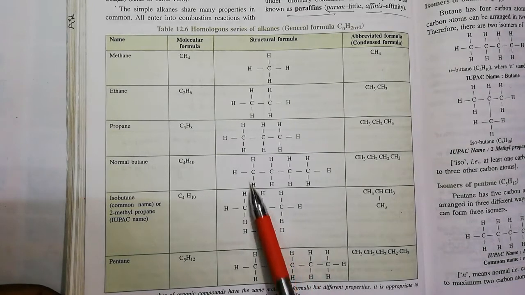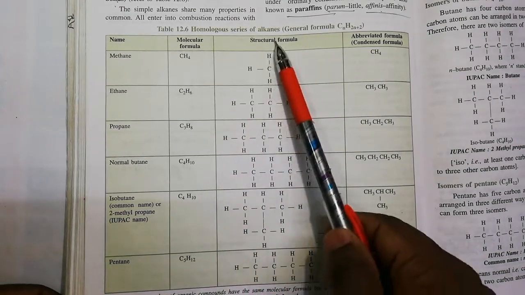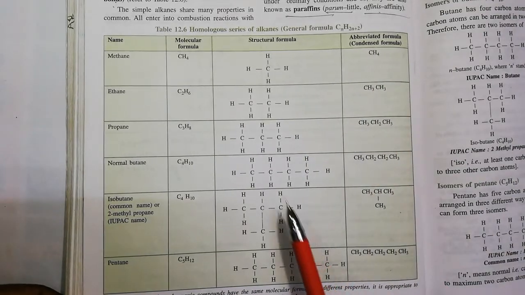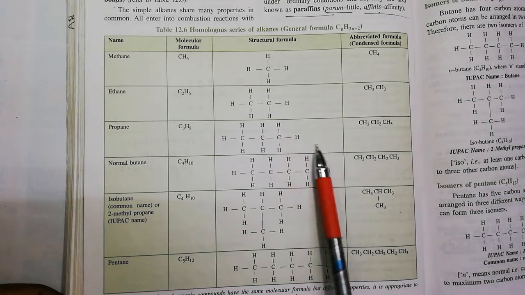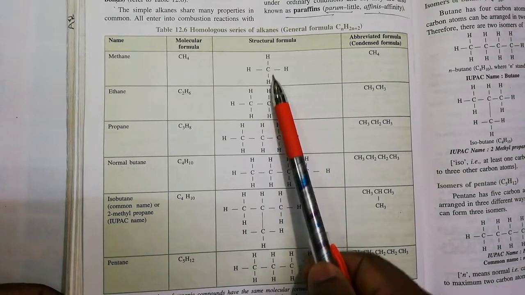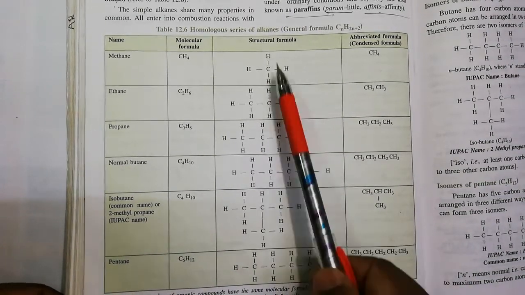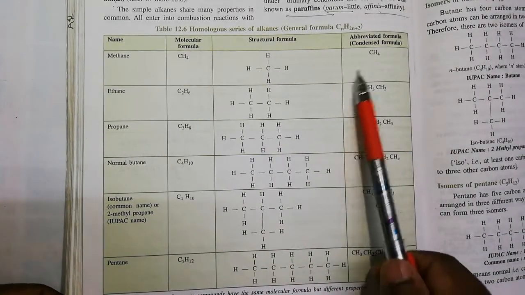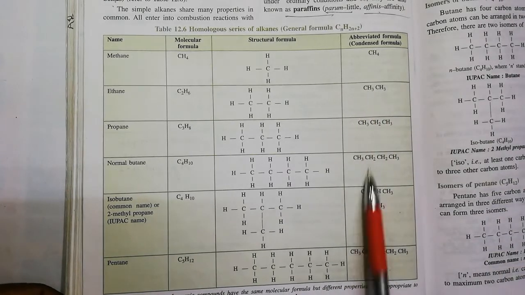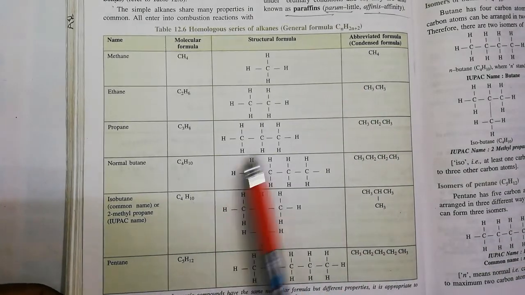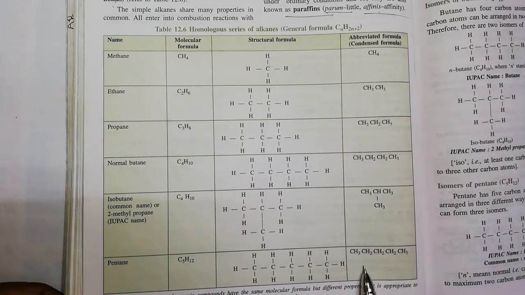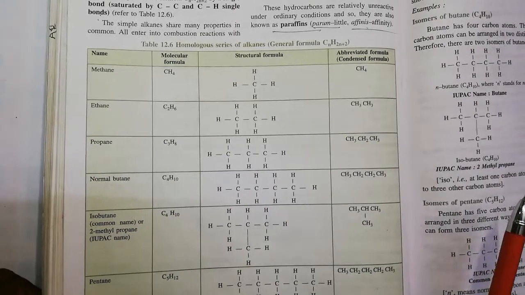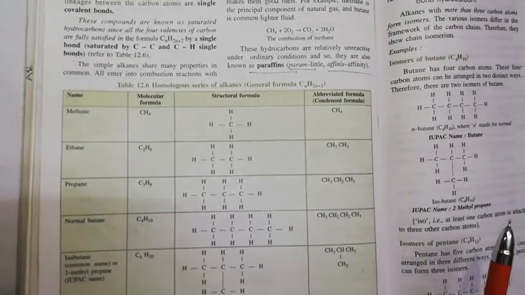These are the molecular formula, these are the structural formula, and these are the abbreviated condensed formula. For beginners, I will definitely suggest to always write the structural formula, but it's not possible to write the structural formula always, and then you better write the condensed formula, not the molecular formula. You must write the condensed formula. So that was page number 197 on alkanes.